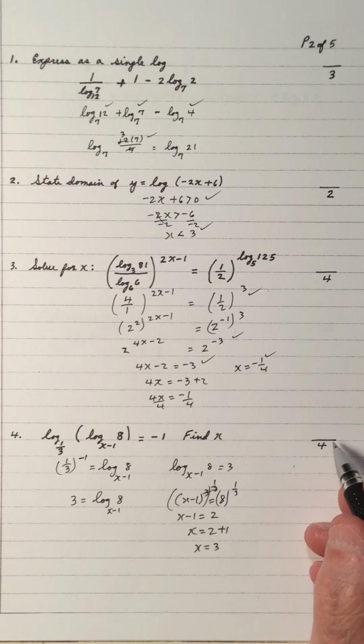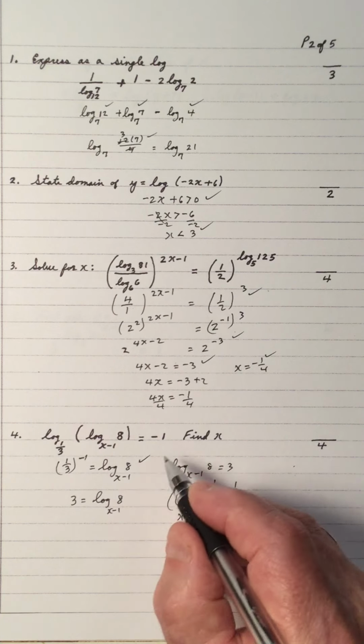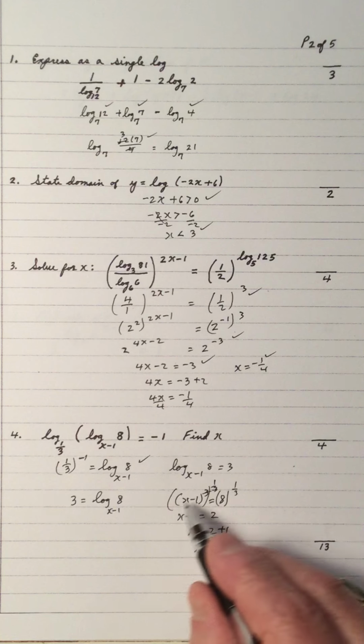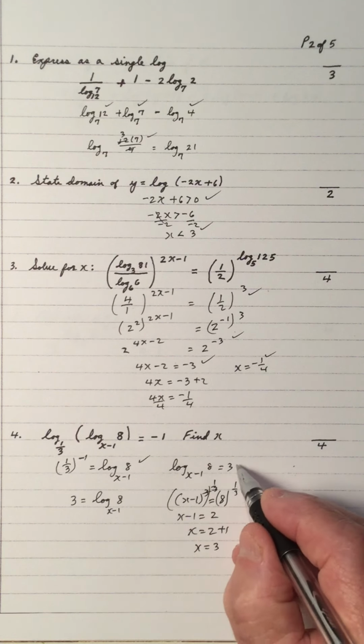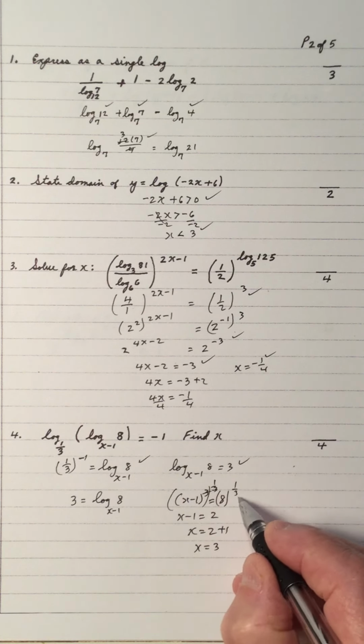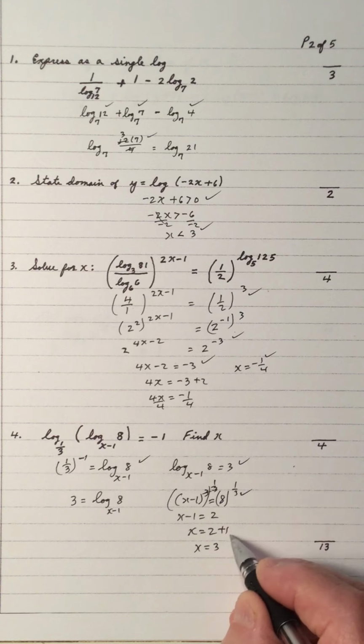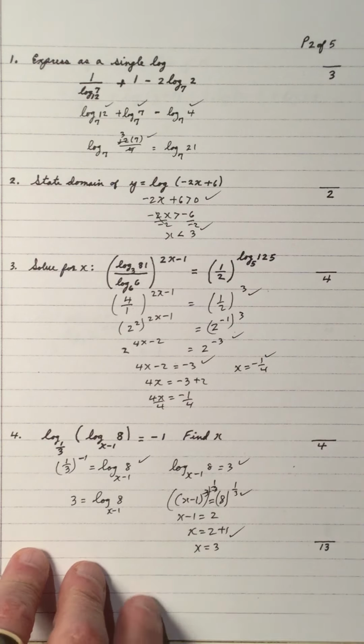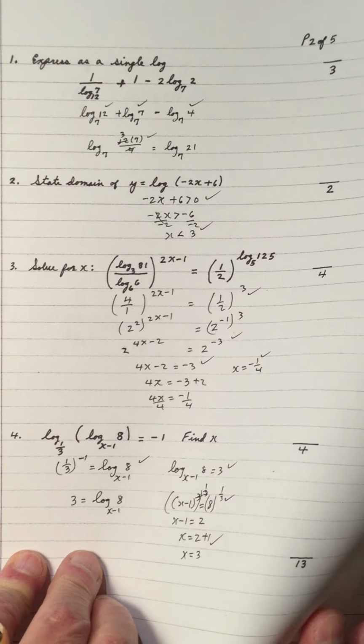If you've made a mistake going through, so if you have this step, you get a mark. If you have this step right here, you get a mark. And if you have this step with the 1/3, you get a mark. If you solve it, you get another mark. 4 marks altogether. So the total for this page is 13. Hopefully everything is going well.